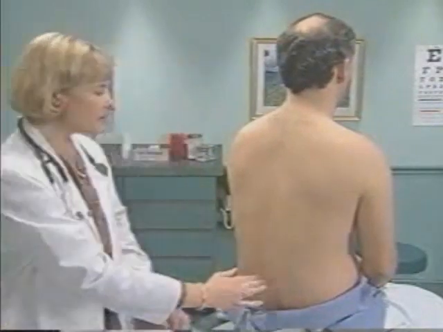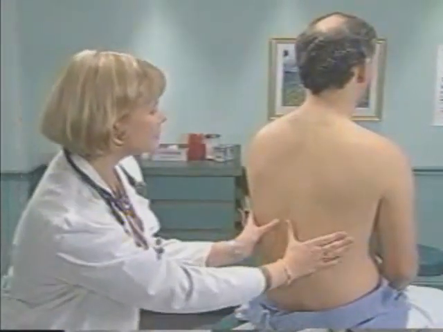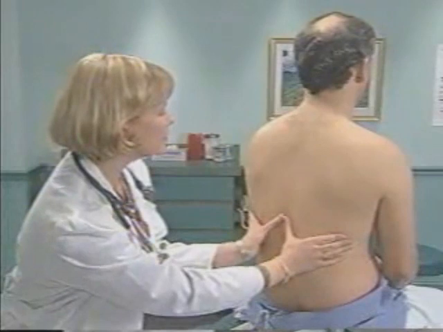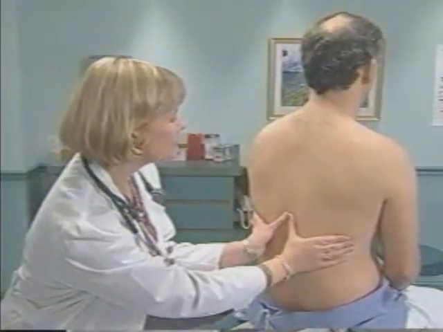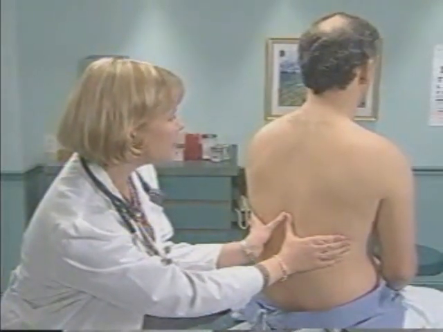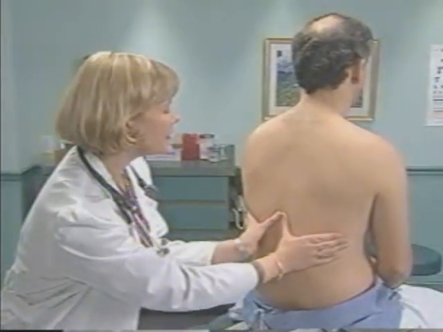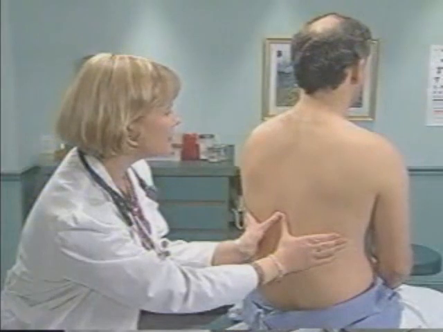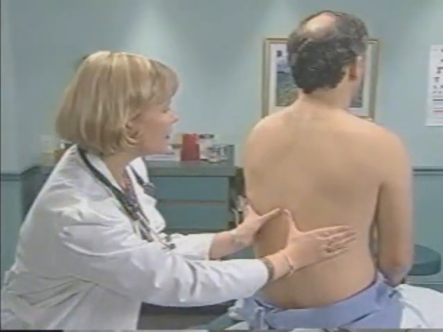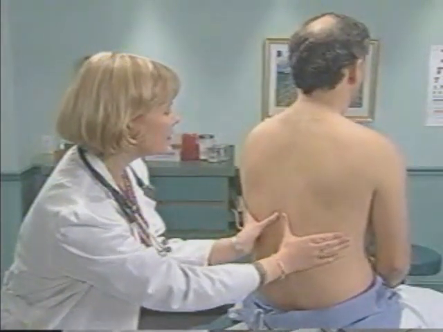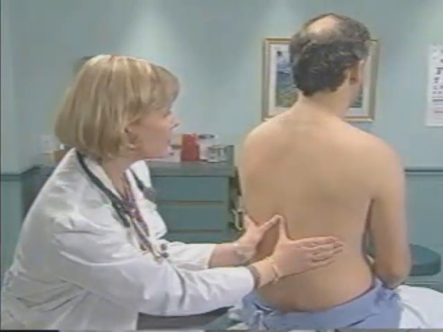Next, assess respiratory expansion. To do this, place your thumbs at the level of T10, or the 10th thoracic vertebra. Spread your fingers, allowing for small folds of skin between your thumbs. Ask the patient to take deep, slow breaths. As he does, watch your thumbs move with respiration. Their movement should be symmetrical.